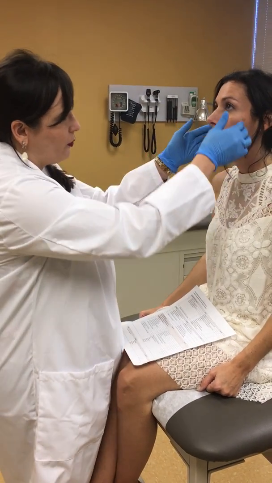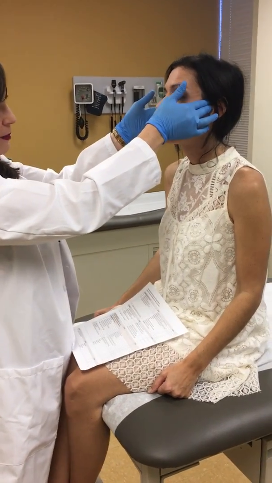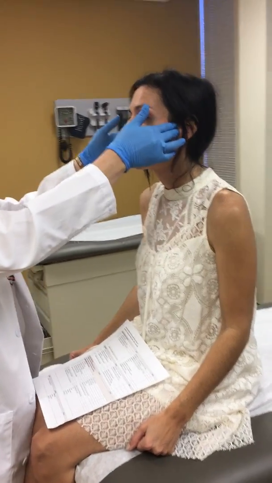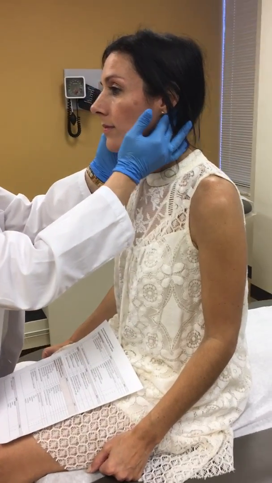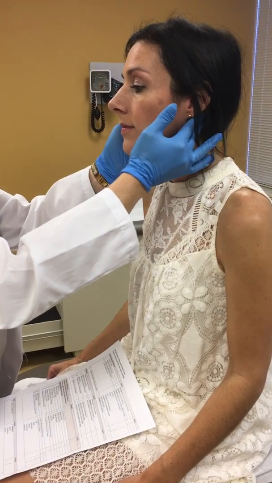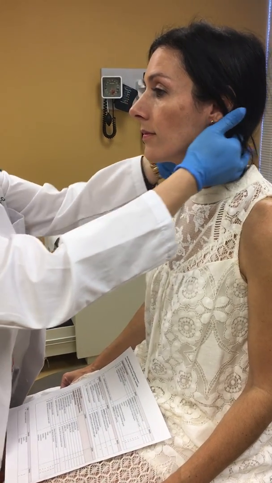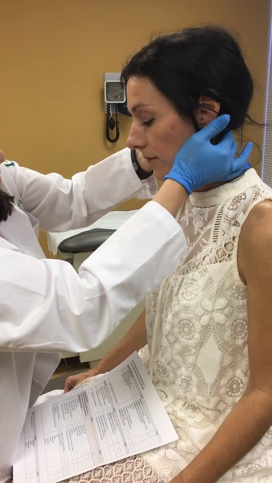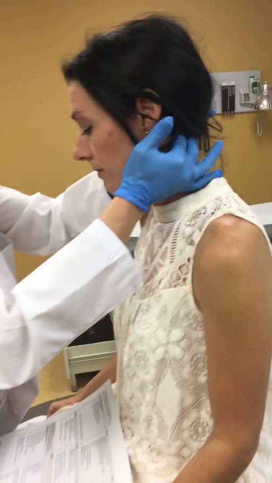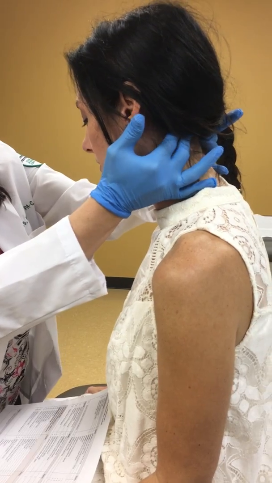So we're going to start off with her preauricular. That's going to be in front of the ear. Then we're going to go to posterior auricular. That's going to be behind the ear. Then we're going to go to her occipital lymph nodes. It's going to be back here in the back of her head underneath the occiput, and rub there.